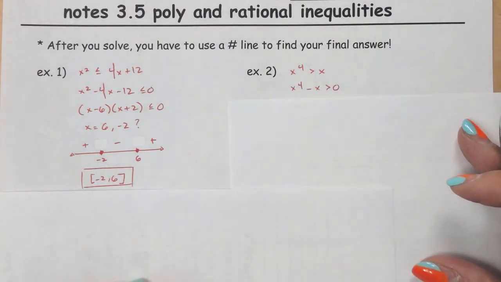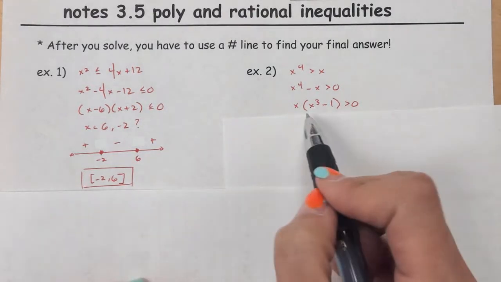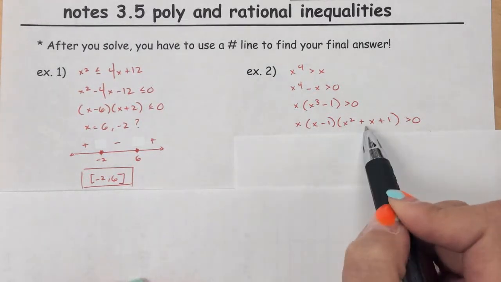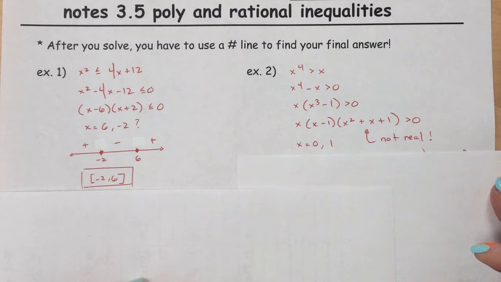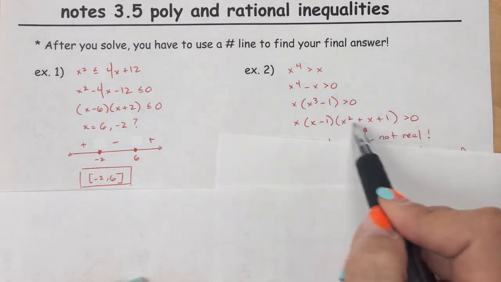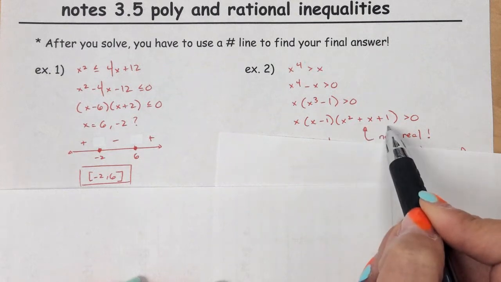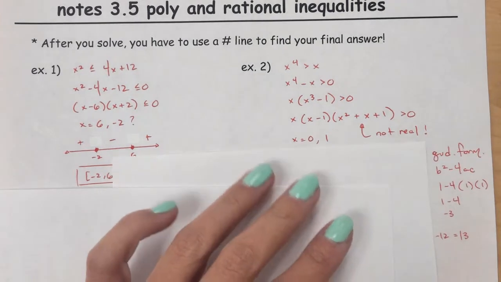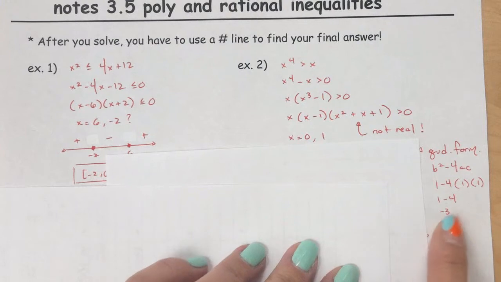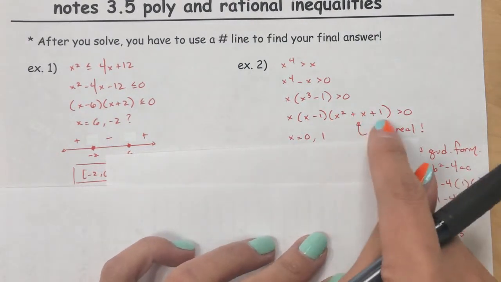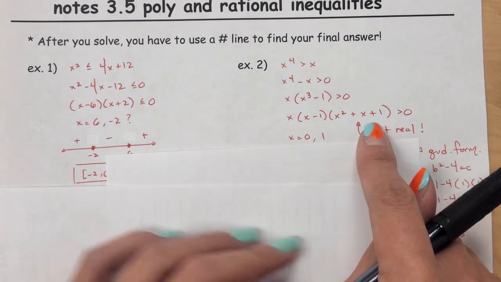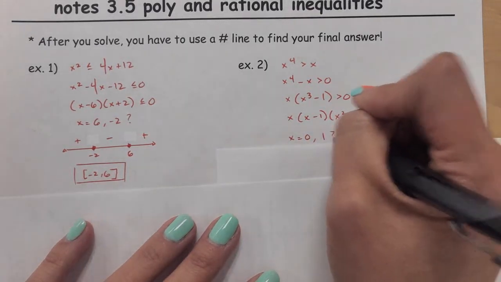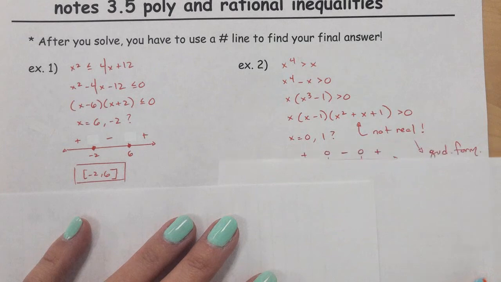Instead, we're going to subtract to the other side. We're going to factor. You realize this is SOAP, so a difference of cubes. So you do your SOAP: same, opposite, always positive. And then you take a look at this, and you realize that this is not real. So not only is this not factorable, which we'll deal with later, but also if you do the quadratic formula, what happens is your discriminant is negative 3. If your discriminant is negative 3, then really this is going to give you imaginary zeros, okay? So you can only use the 0 and the 1 from here. So I'm going to put a question mark, so 0 and 1. And then you do your number line.